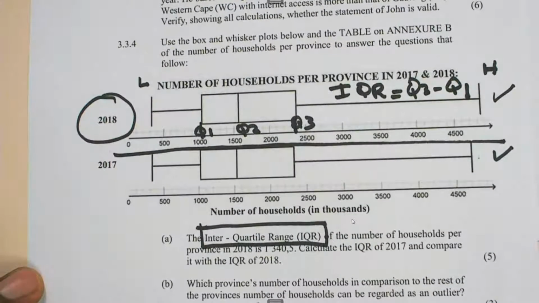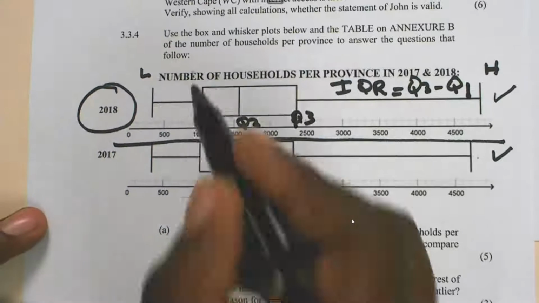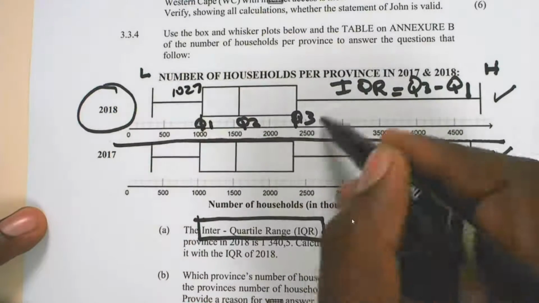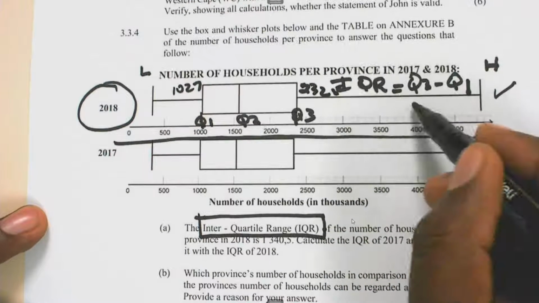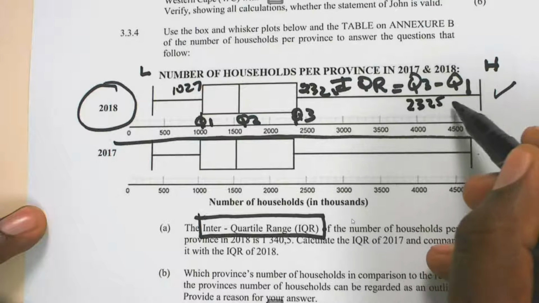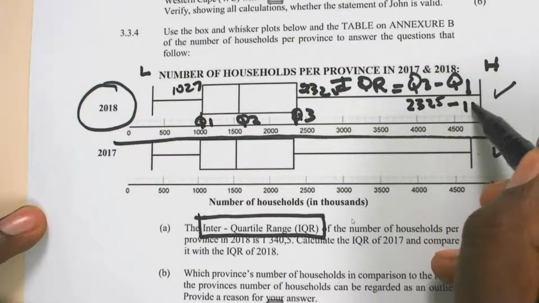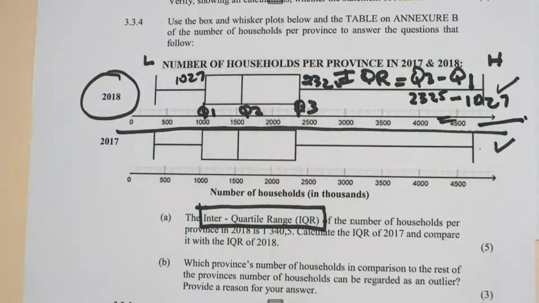Okay. Now if you look according to the scale and check, you will see that when you are looking for quartile 1, it will be close to 1,027, and for quartile 3, it will be about 2,325. Then you are just going to substitute there and say quartile 3 is 2,325 minus quartile 1, which is 1,027, and you get the value for that particular quartile. All right. Now you'll be done with your question of the interquartile range.